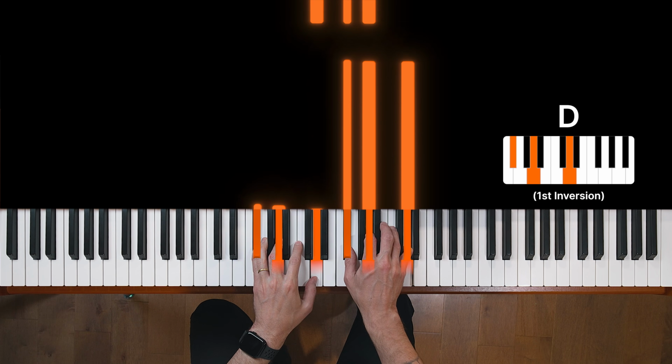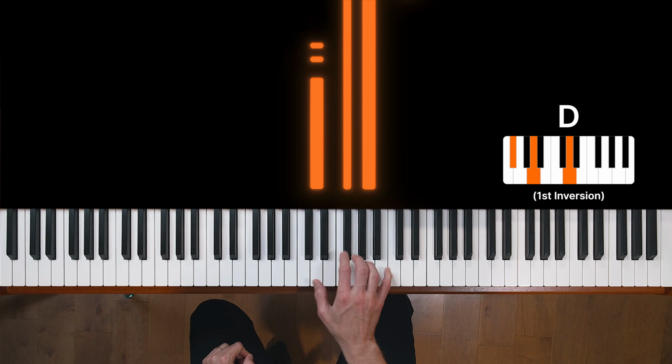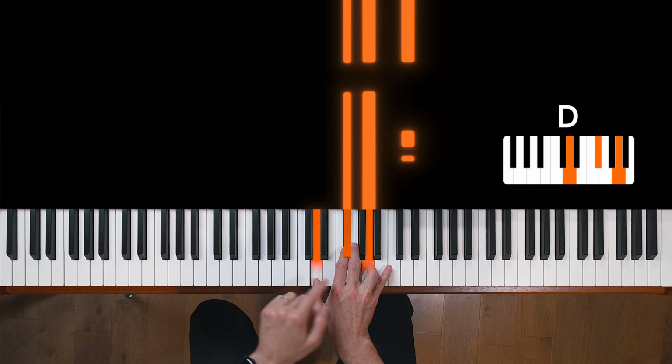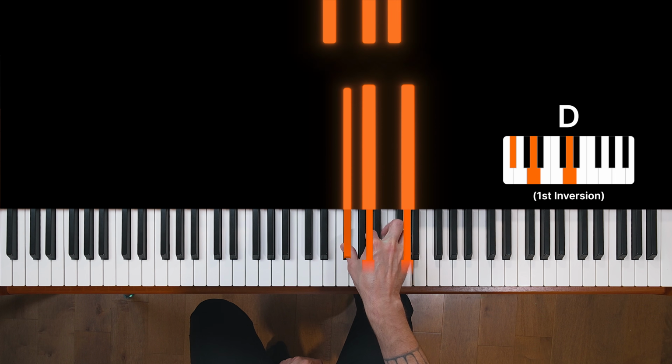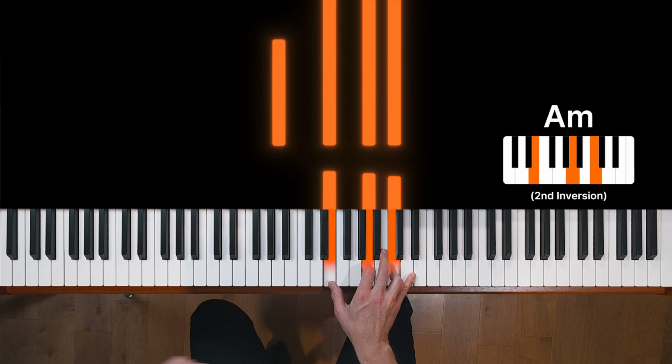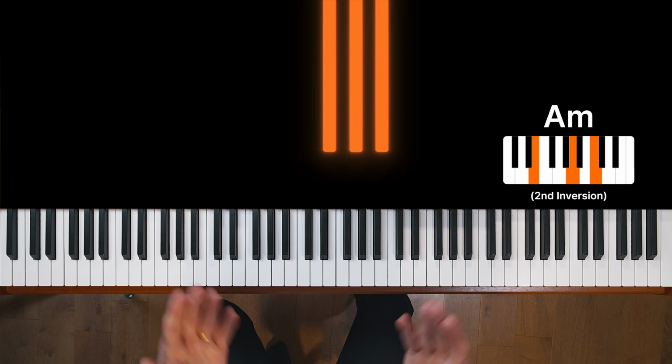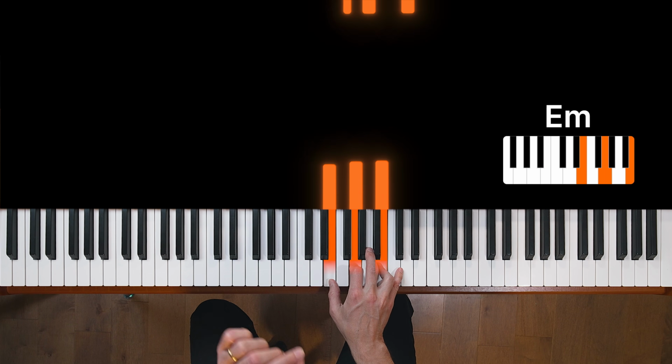I'm playing here D major, which is the first inversion. D major is over here. I move this D off to the top, and I have the first inversion. And then I'm playing A minor in the second inversion. And then E minor in root position.